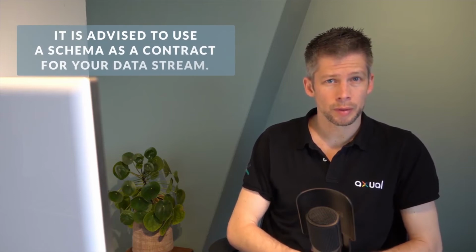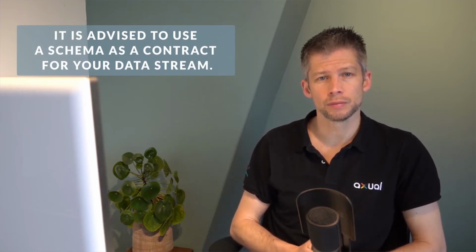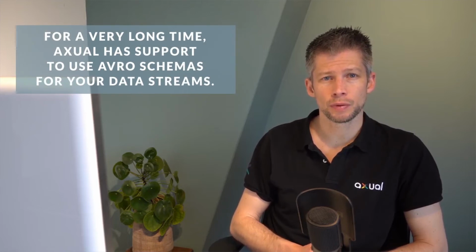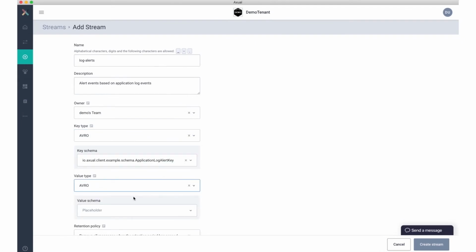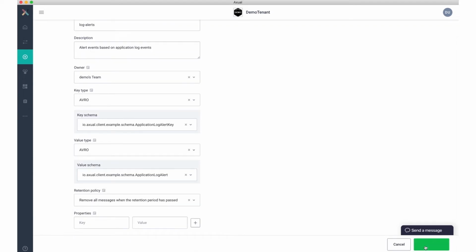When you're using a streaming platform, it is advised to use Schemas as a contract for your data streams. You can do so with multiple formats, Avro being the most popular and widely used currently. For a very long time, Axual has support to use Avro for your data streams. When creating a stream, you can already select the schema to be used, and depending on the environment, you can even select a different version of the schema.